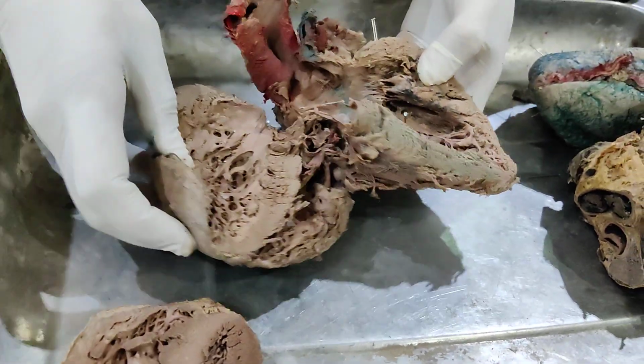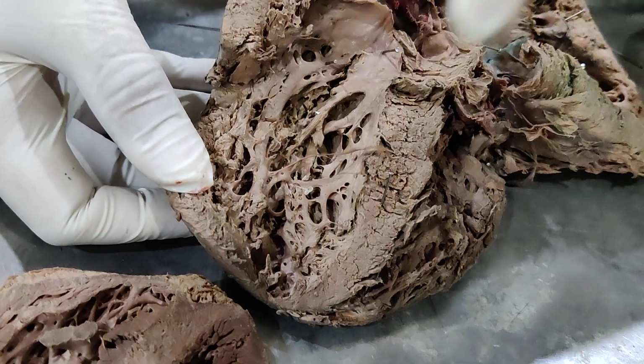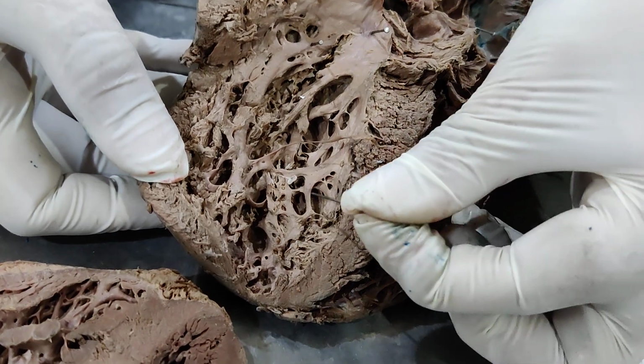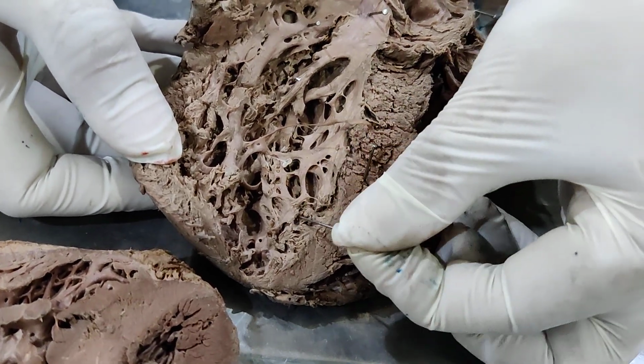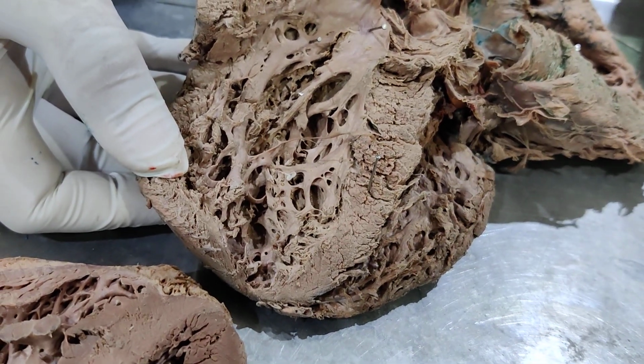Another very good example of Trabeculae carneae is this. Their bellies are raised. You can appreciate here. This is the belly which is raised, and these are the ends which are depressed or attached with the surface.